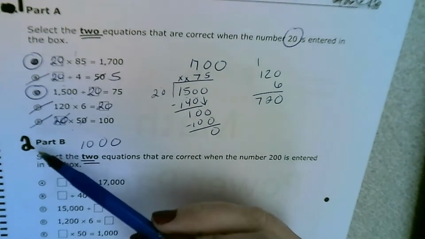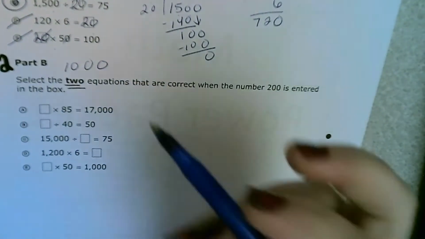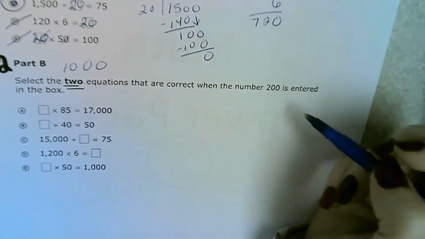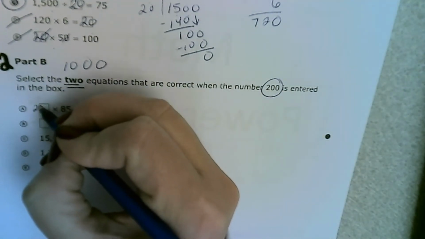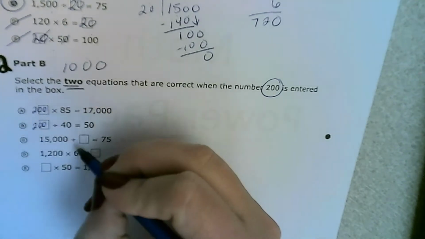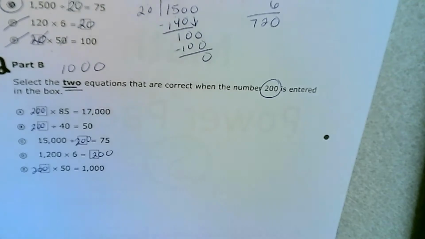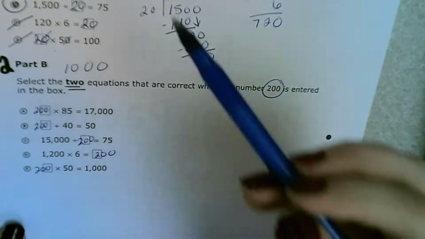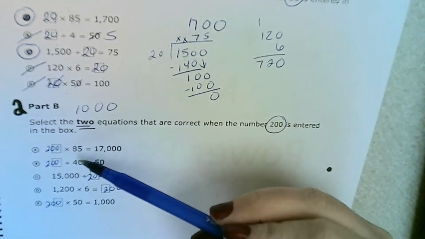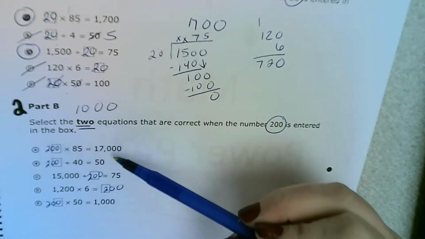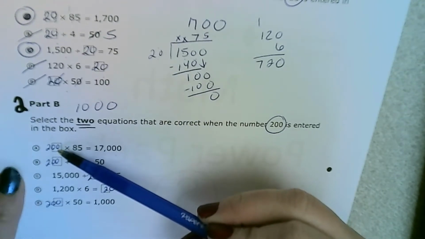Okay, please enter your answer for number 2. All right, again, we want two equations that are correct when entering 200 in the box. So I'm going to go ahead and put 200 in all the boxes and see which ones are true. Now, these should look very similar to the ones on top. All right, we have 85, but here we have 1, 2, 3 zeros. Here we had 1, 2. I added an extra 0.